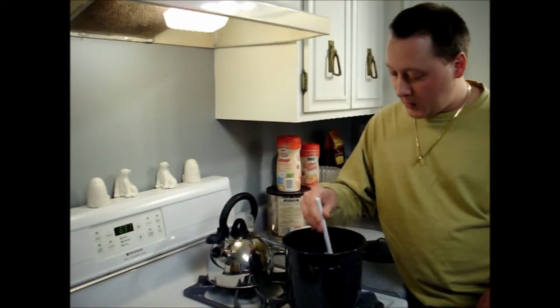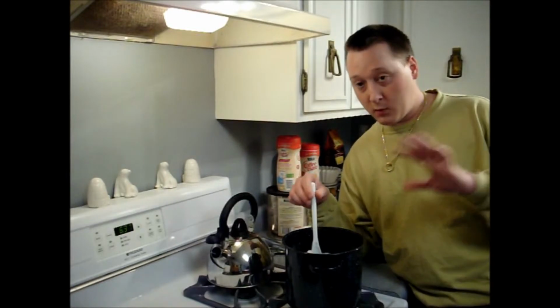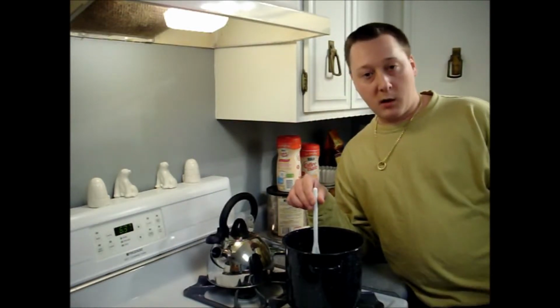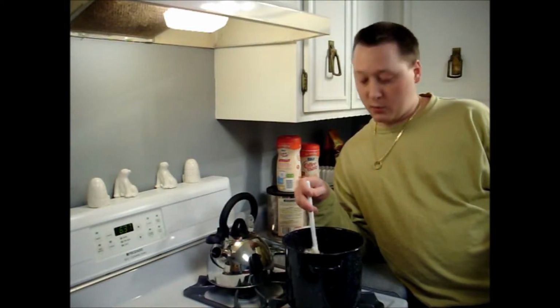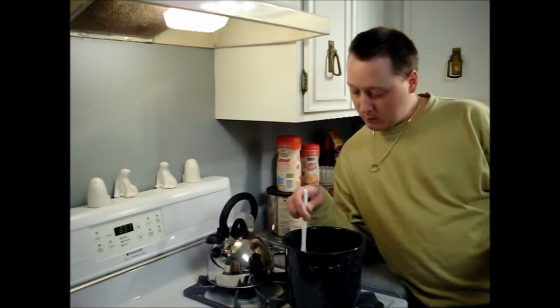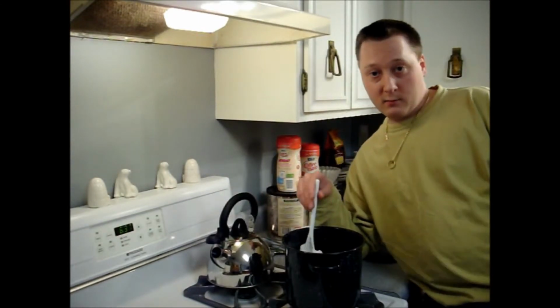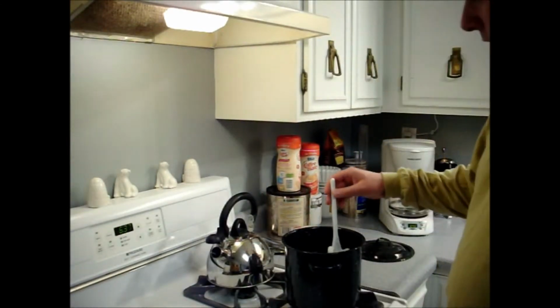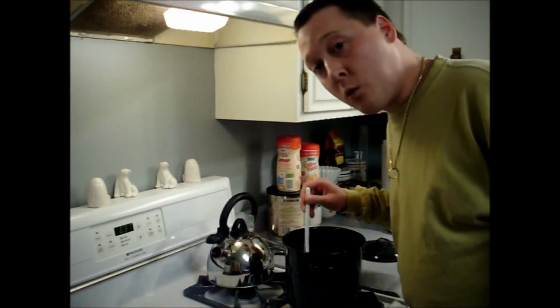Then this will be poured out into the molds, covered and allowed to sit for, I don't know, 2 or 3 days. Then you cut it into bars and you've got soap. So we'll show you some more of the process once we get going with it.